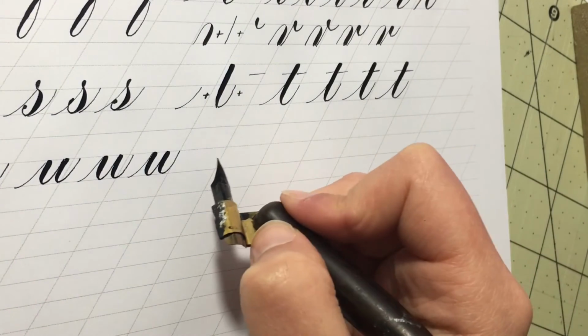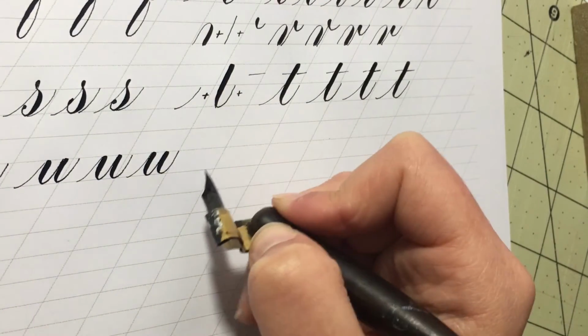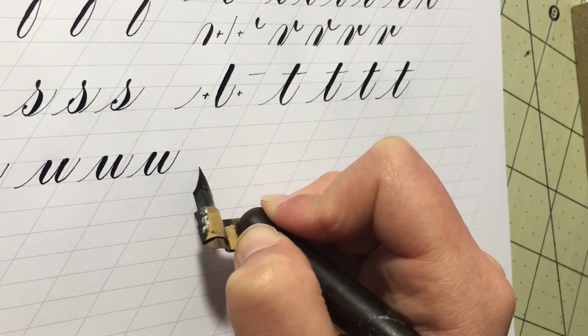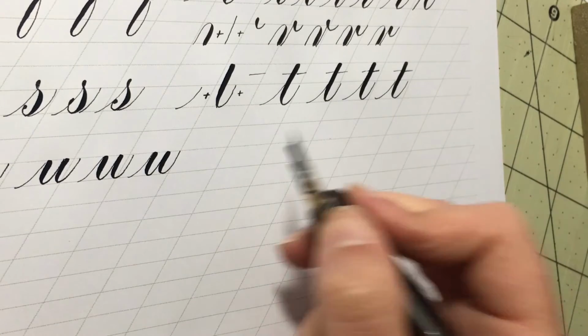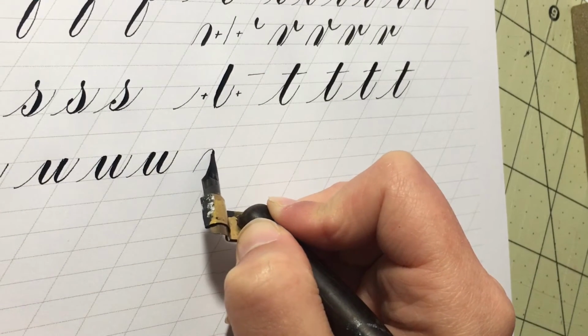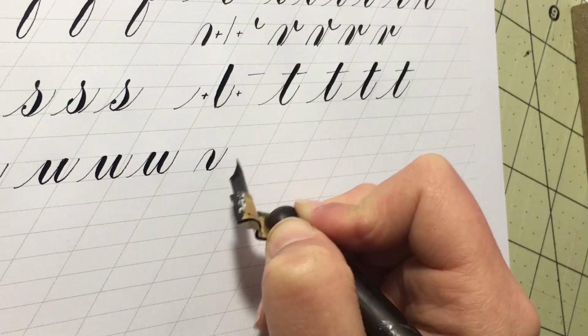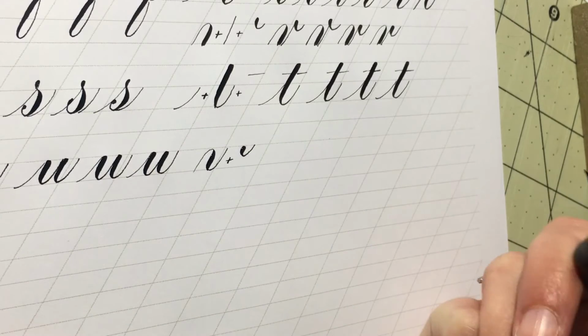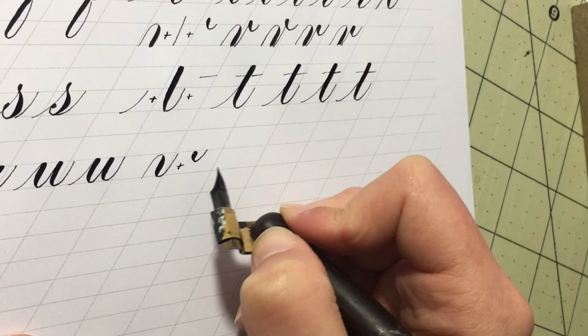Okay, a V does not start with an entrance stroke either. A V starts with a compound curve. Some people call a compound curve the V shade, and this is why. So we'll do a compound curve. And then this little loop. And that's it.